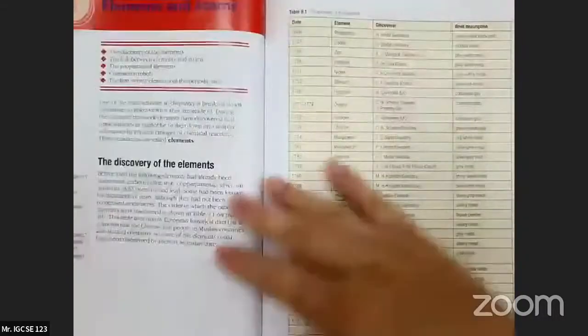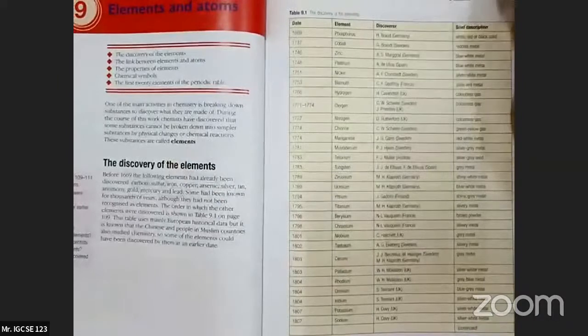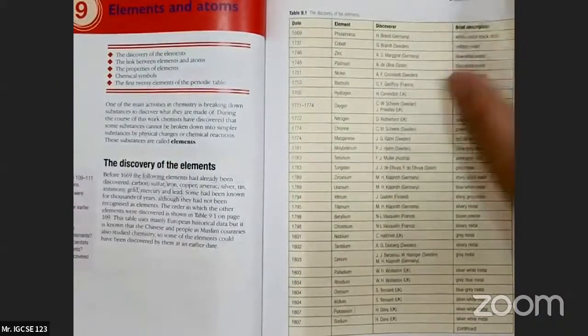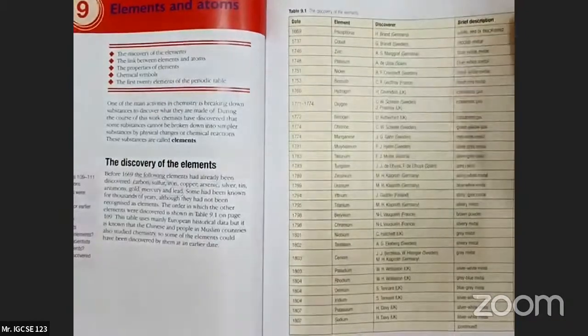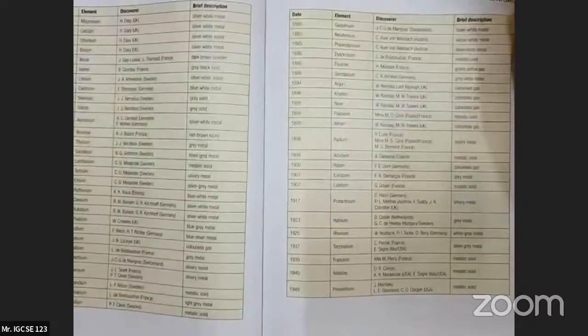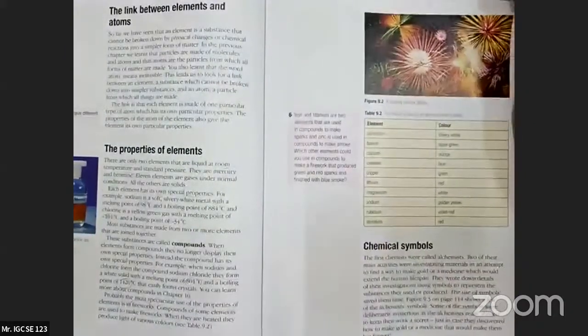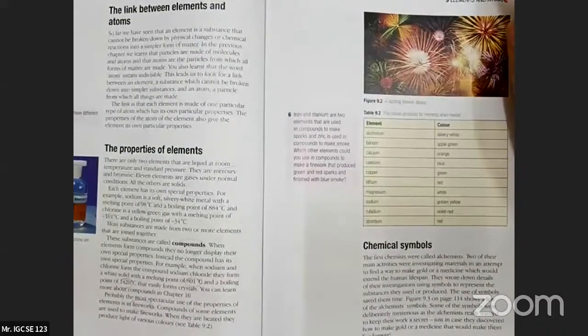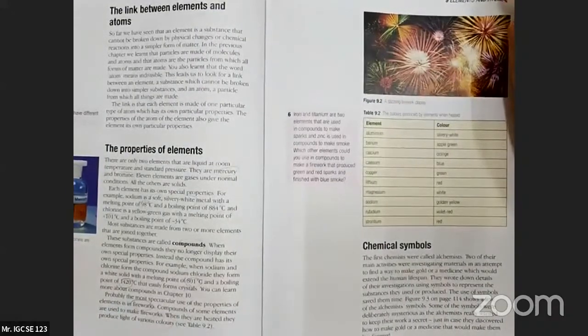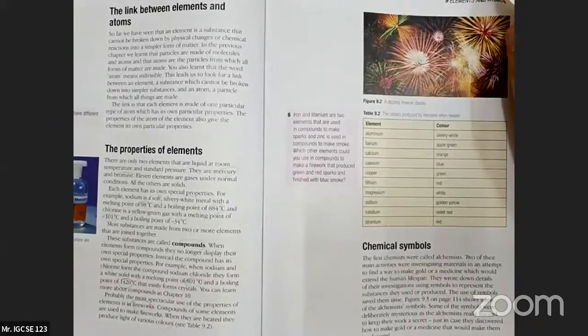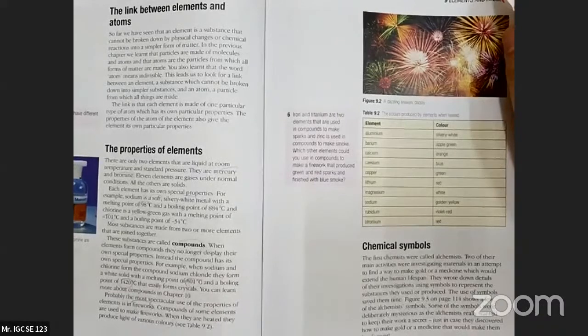Then we go to the next chapter, which is element and atom. We also did this in the last 2 weeks. These are all the elements found, but there are still some other elements which were found before this date. So we know that we need to call it an atom, molecule, and ion. An element is made of the smallest particle, called an atom. They cannot be broken down by physical change or chemical reaction into a smaller form of matter.